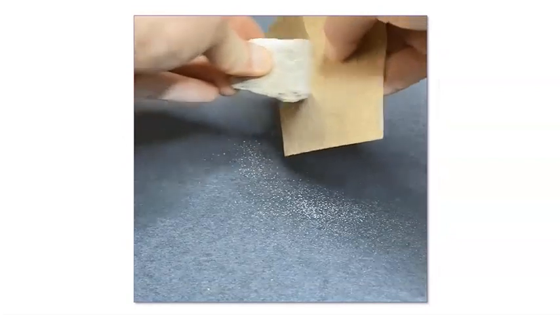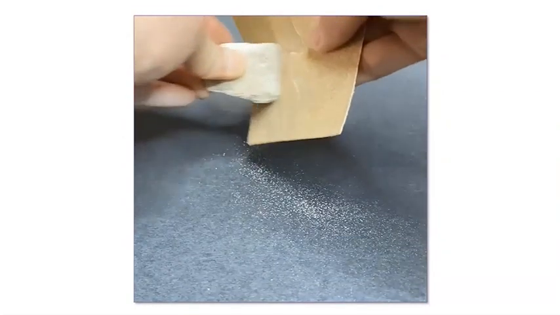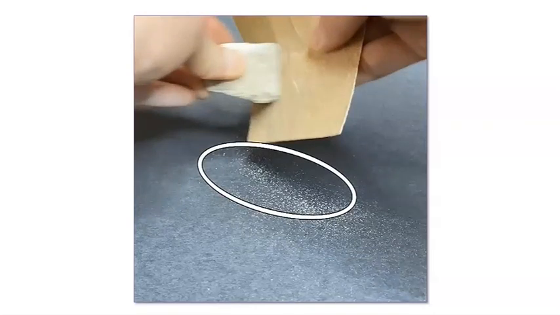What do you see? I see that bits of the rock have broken off and fallen onto the table. The sandpaper rubbing against the rock is similar to wind blowing sand against the Sphinx.